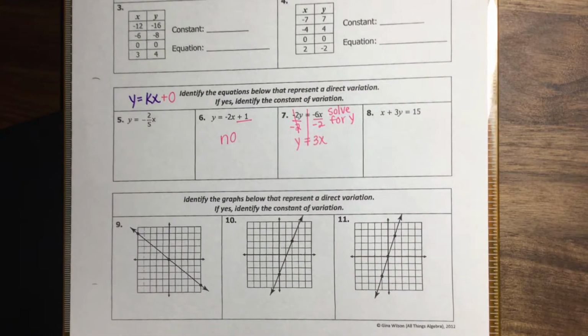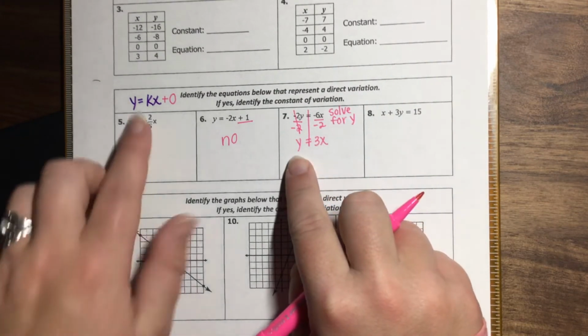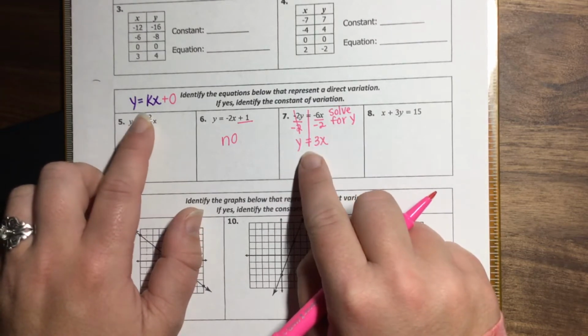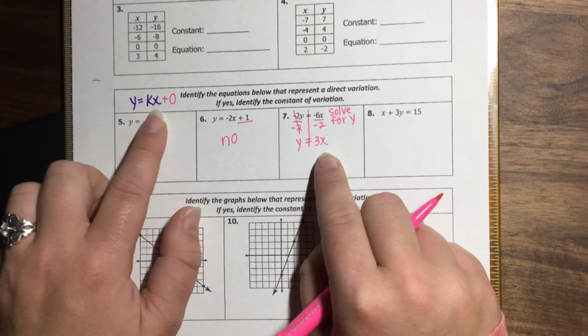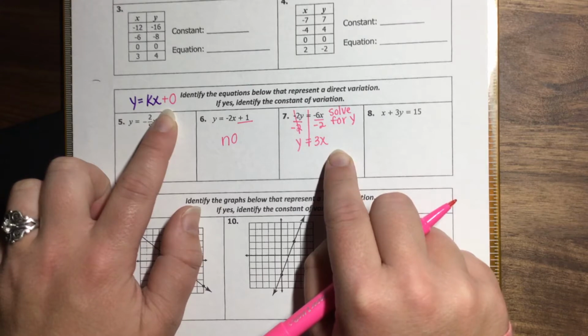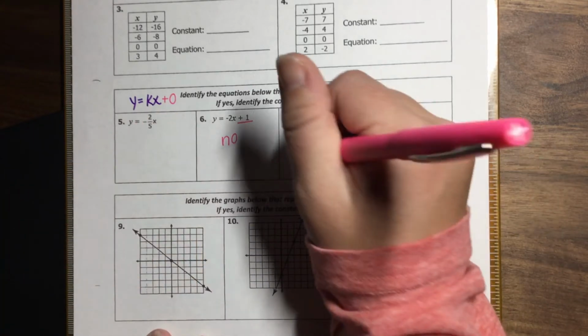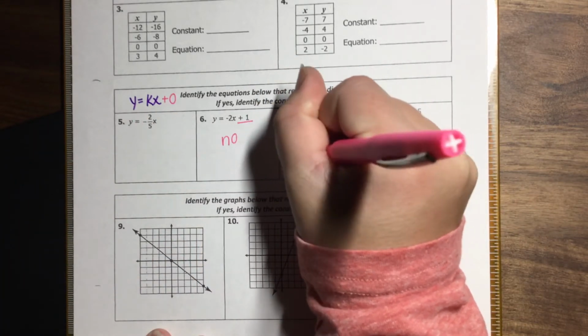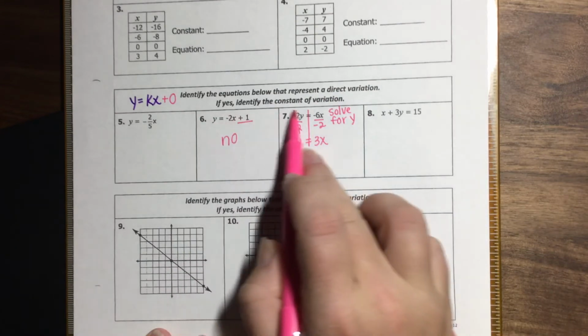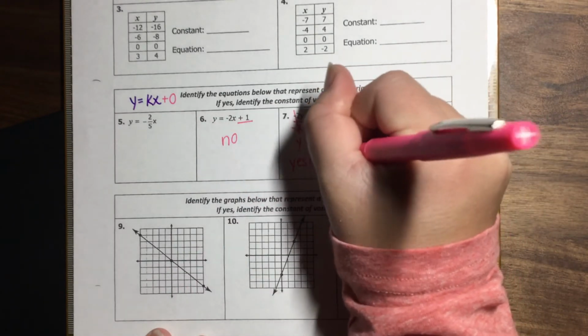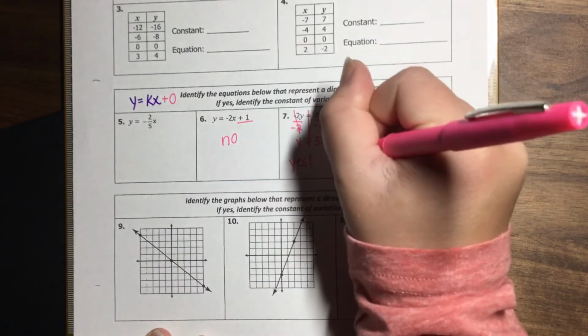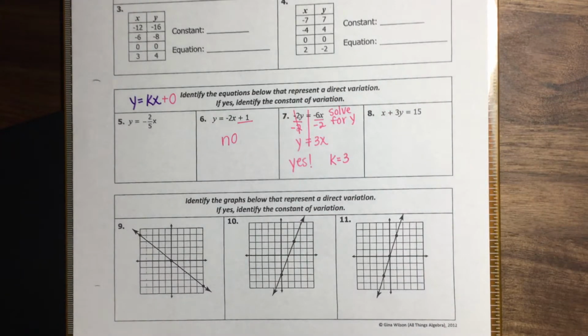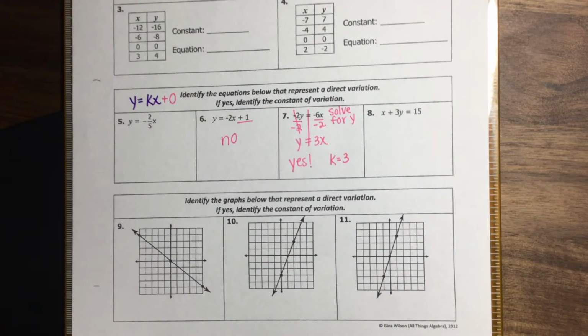Okay, so if I compare my formats, I have y equals a constant times x plus nothing. So yes, this is a direct variation problem. And it says identify the constant. I know that my constant here is going to be the 3 that we solved for. All right.